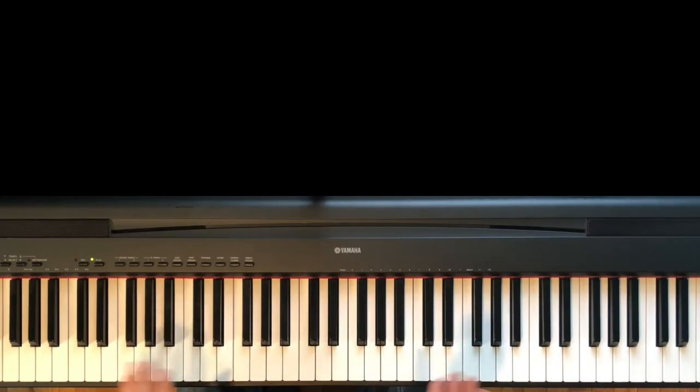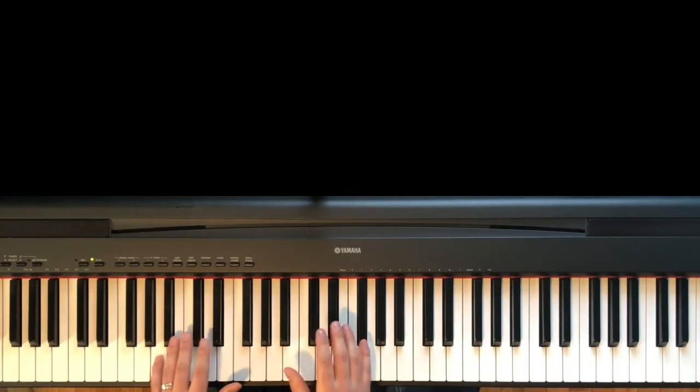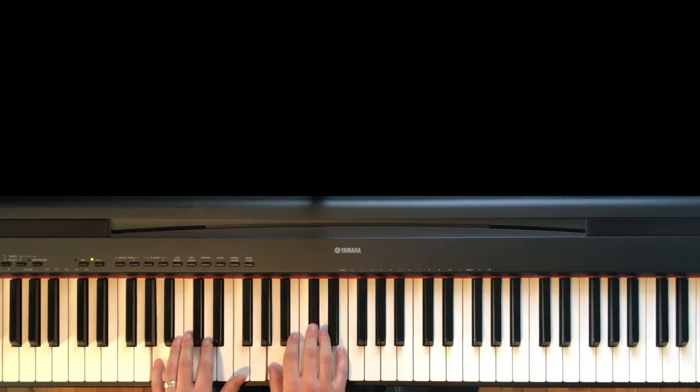All right, so now let's move it to a different key just to prove how easy this is. Right, so we have A. All right, let's go to the key of A. We have A.